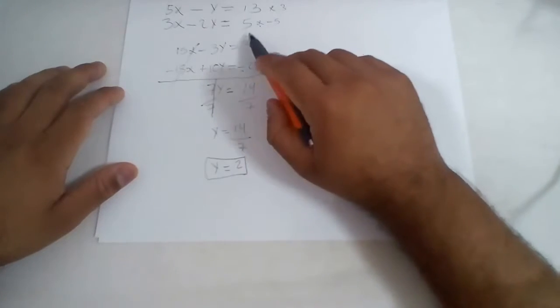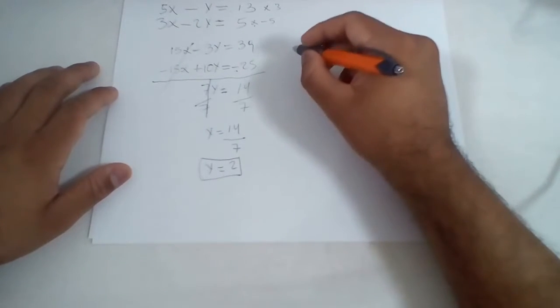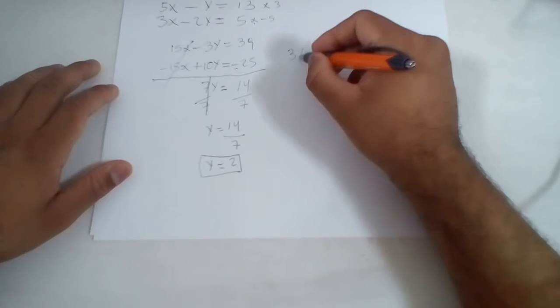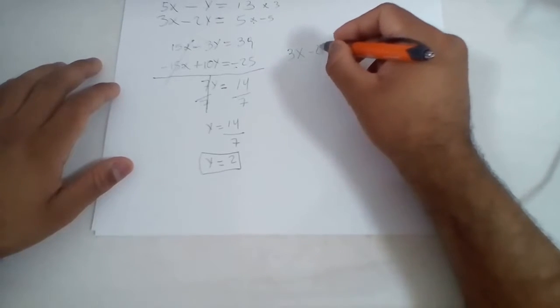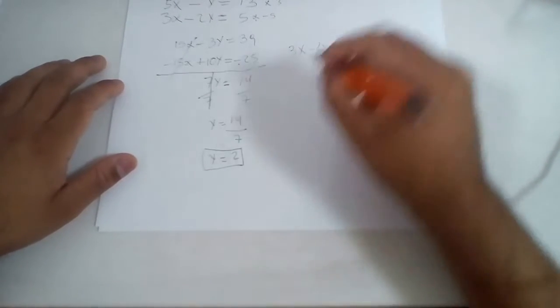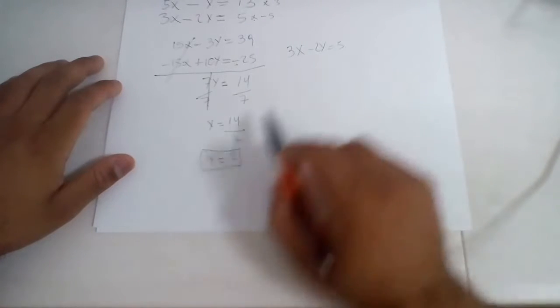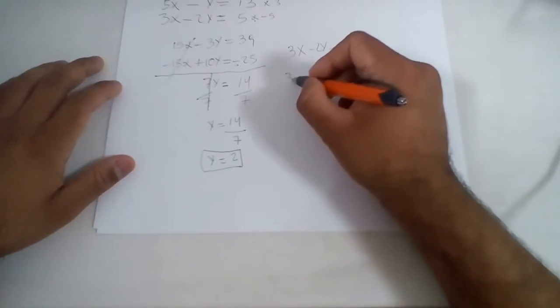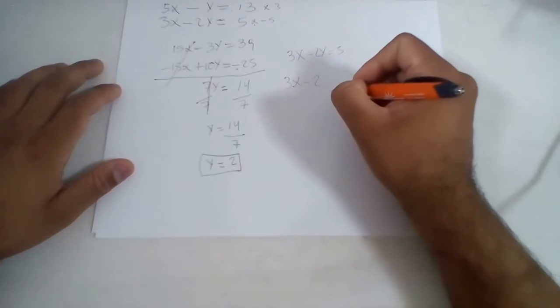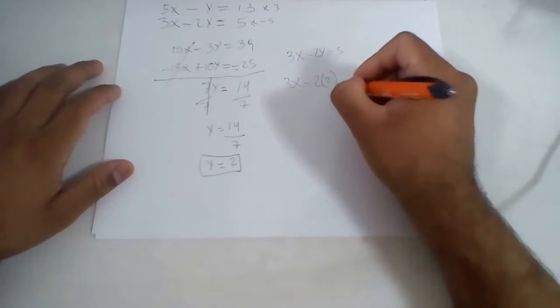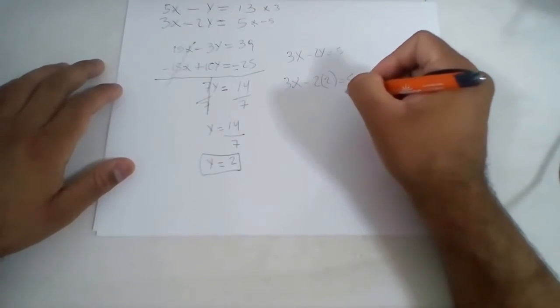So let's take the second equation, which is 3x minus 2y equals 5, and let's plug in the value of y. So this is 3x minus 2 times 2 equals 5.